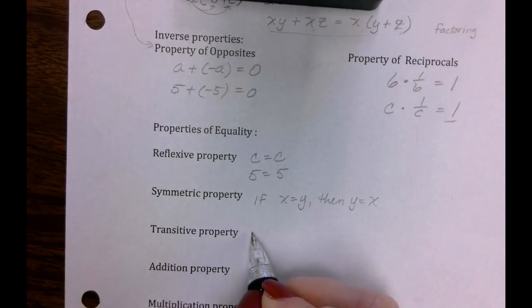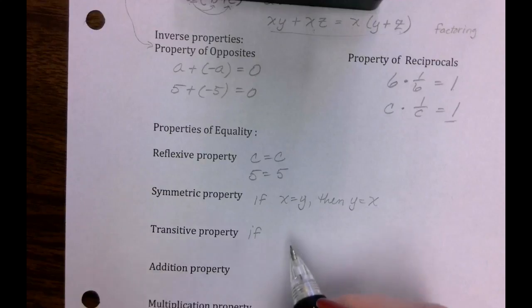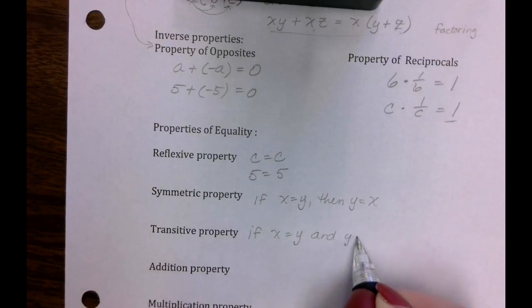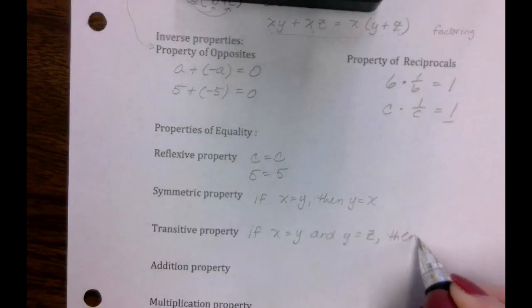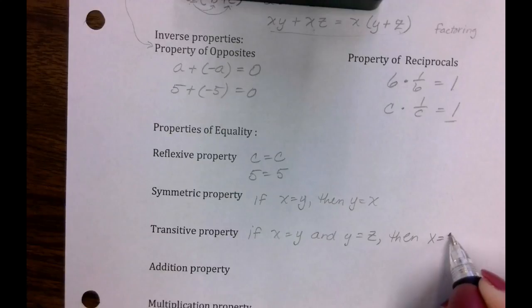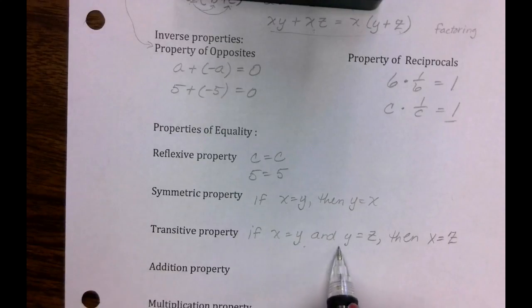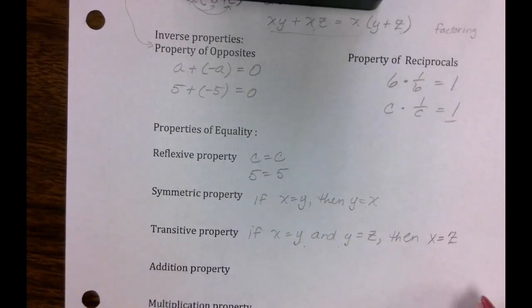The transitive property just takes it a step further and says if x is equal to y and y is equal to z, then x is going to be equal to z because they are both equal to the same value of y.